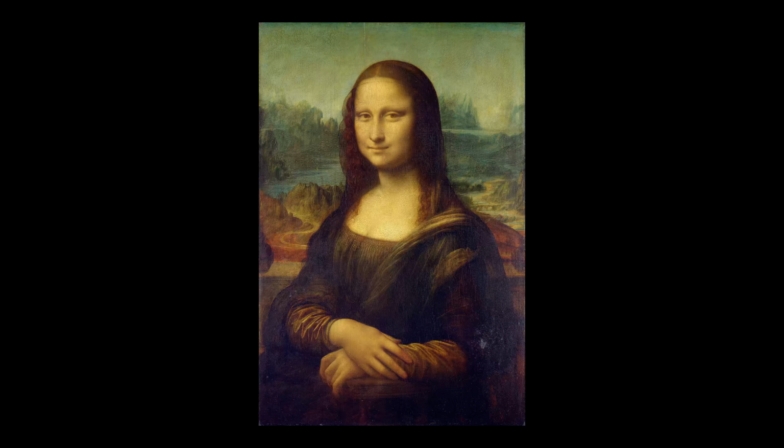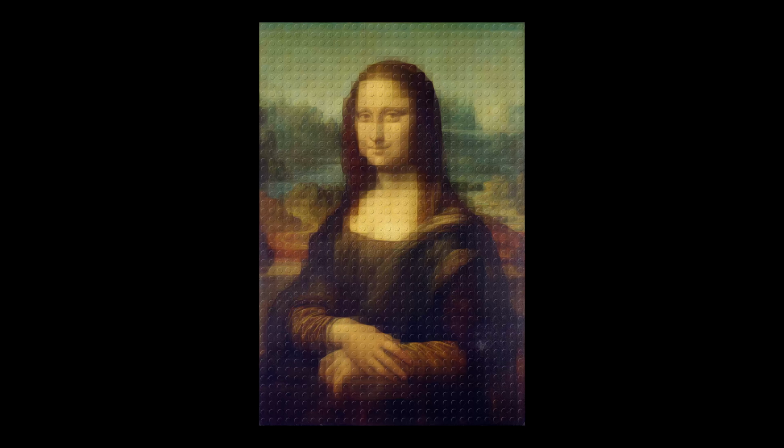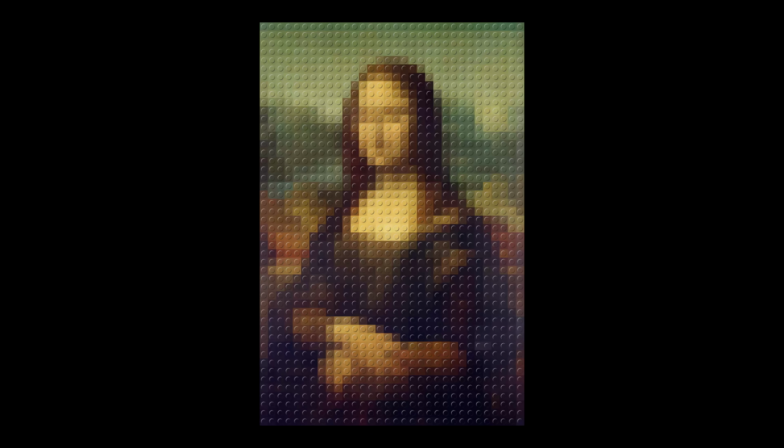Welcome to this episode where we transform an iconic image into a playful Lego-style masterpiece. We'll compress the image, upscale it while keeping the pixelated charm, and apply custom techniques to mimic the look of Lego bricks. By the end, you'll see how to combine creativity and coding to turn any image into a stunning Lego-inspired mosaic. Let's dive in.